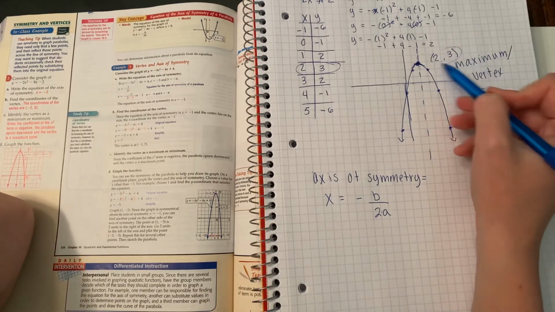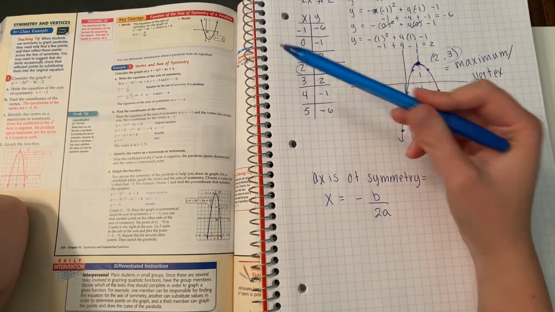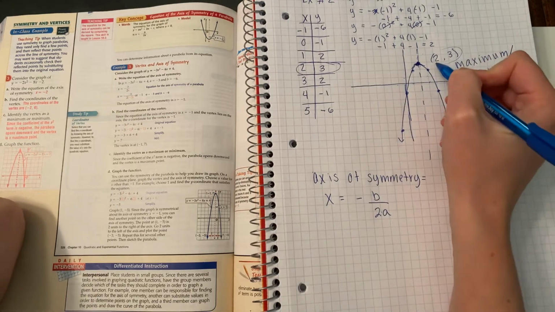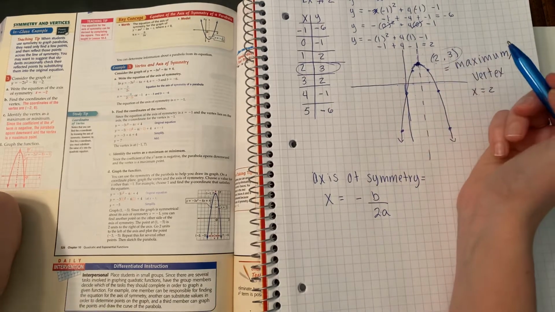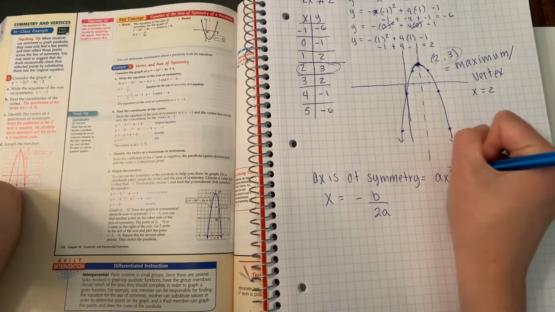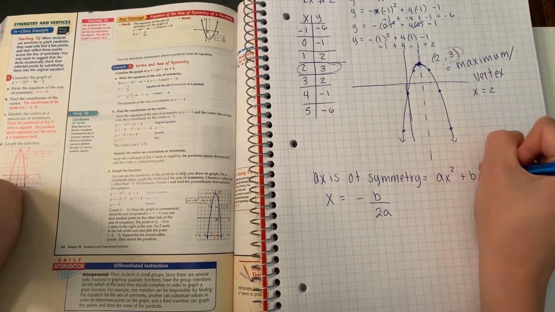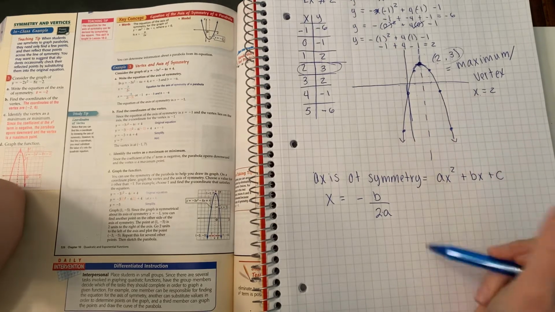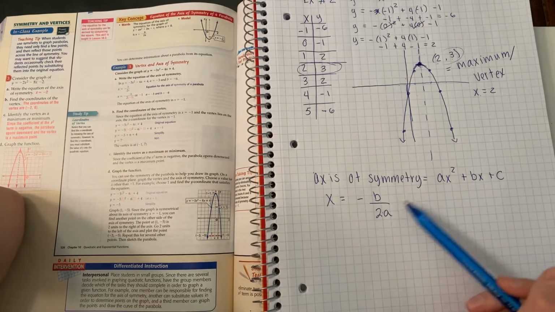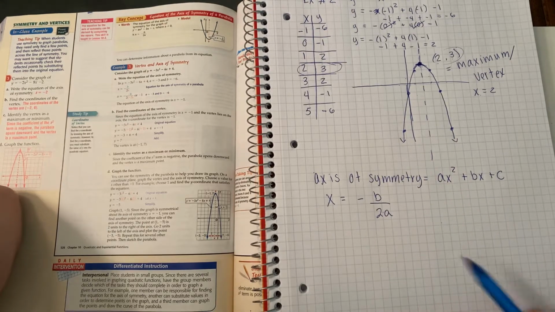So it doesn't tell you your vertex. This is not an equation to tell you the vertex. It's just an equation to tell you your axis of symmetry, which is the x value of your vertex. So you still have to find the y. But so your axis of symmetry of an ax squared plus bx plus c equation is x equals the negative version of b over twice your a value.